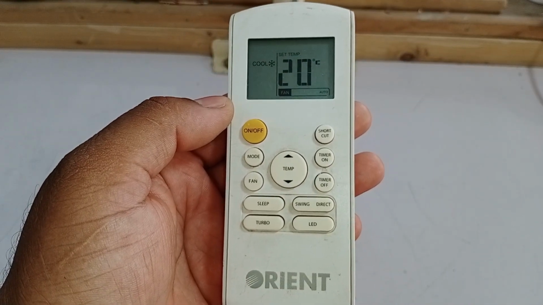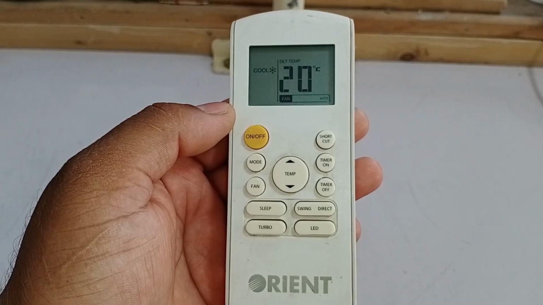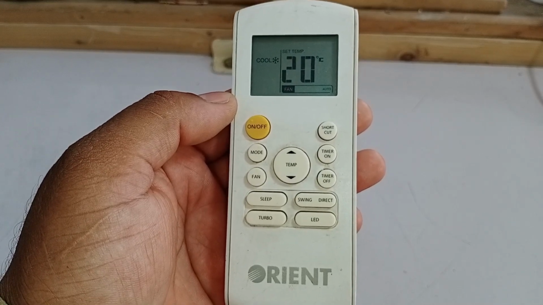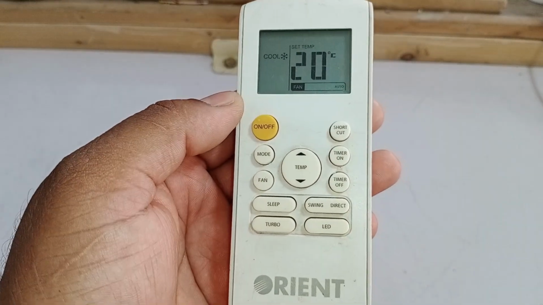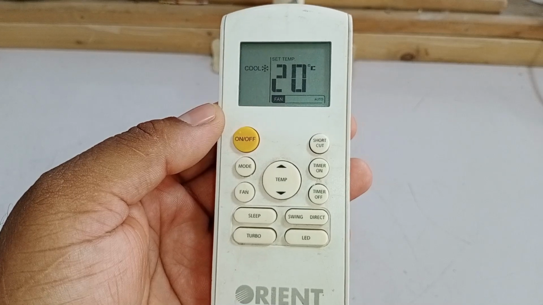However, for this function to work, the unit must have an active power supply. If there is no electricity, the timer will not function, and although the settings will remain saved, the timing may be affected. Now, let me explain how this works.